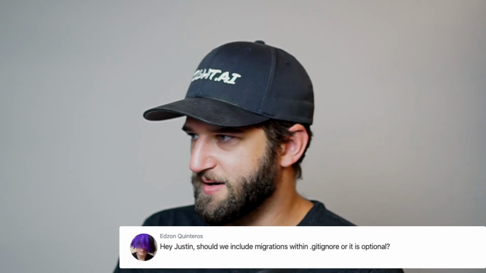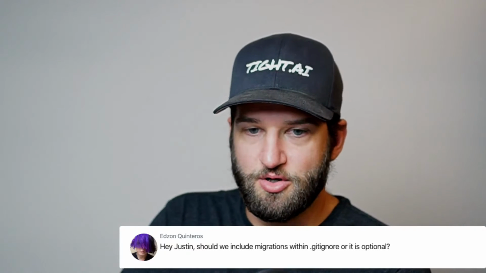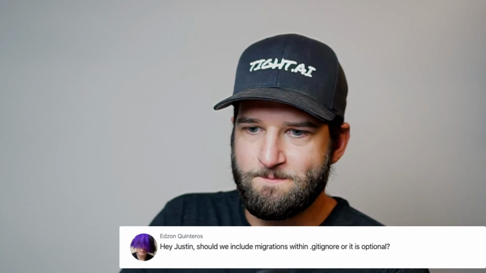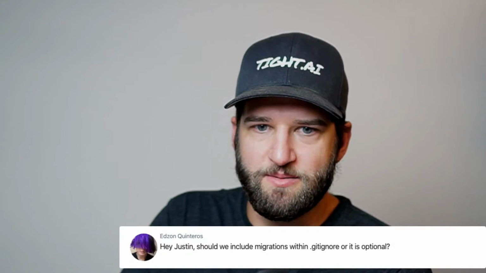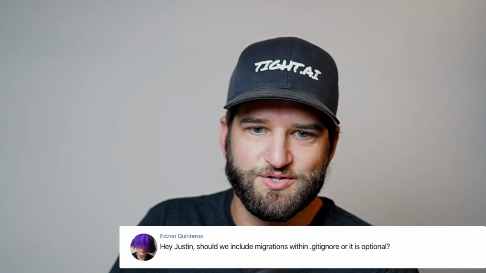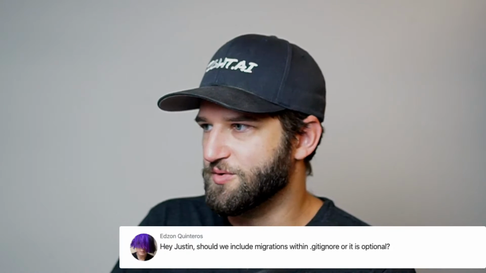This is a good question, a little bit out there. You should include your migrations with your Git repo, right? Because if you need to make changes to your production database and you're pushing that code, those migrations are going to be critical for that through Git. Thanks for the question.